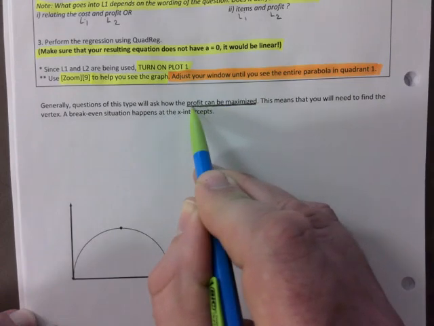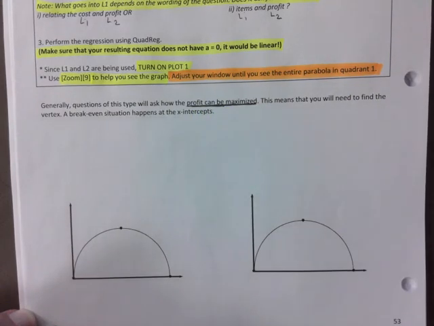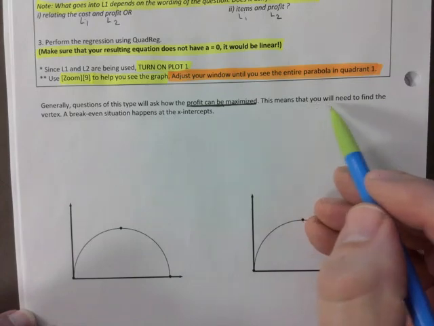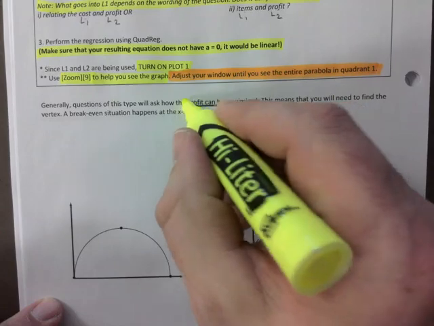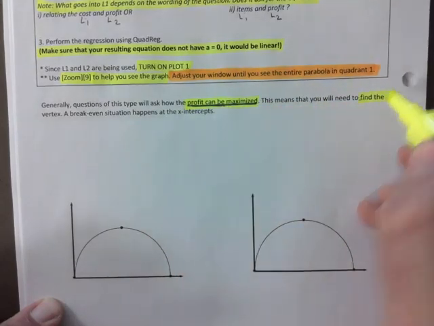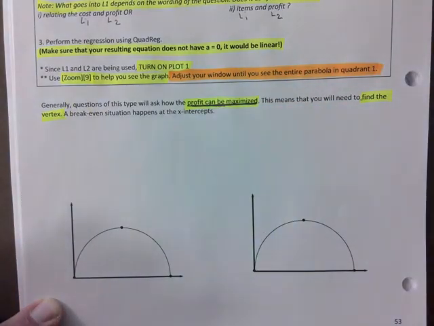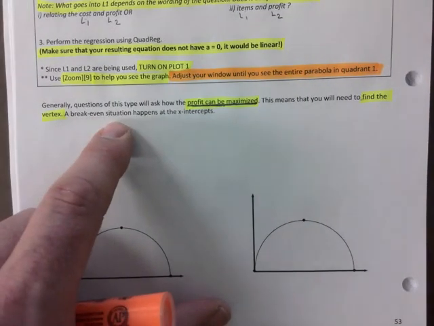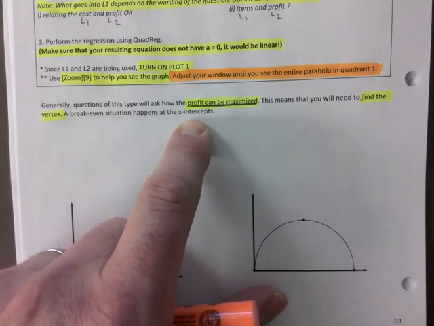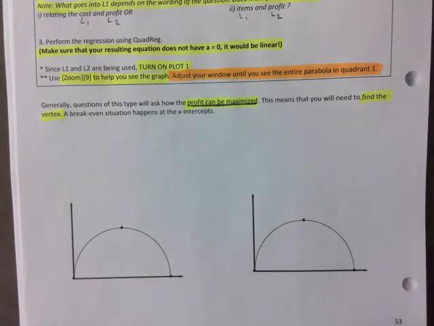Generally, questions of this type will have scenarios where they're asking you, how can you maximize your profit? How can you maximize the money that you make as a company? This means that you will need to find the vertex. So if you want the profit to be maximized, you need to find the vertex essentially. That's most of the time what these questions are all about. Break-even situations will happen at the x-intercepts where you don't make any money.